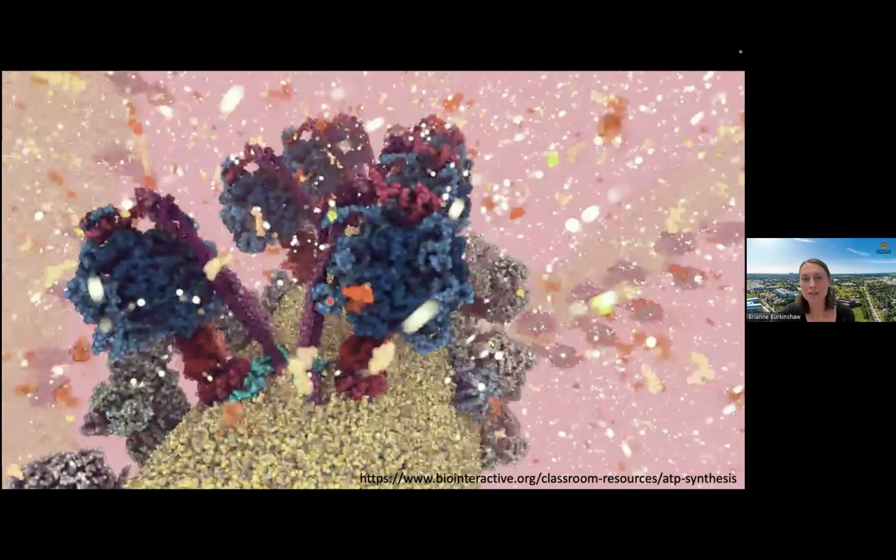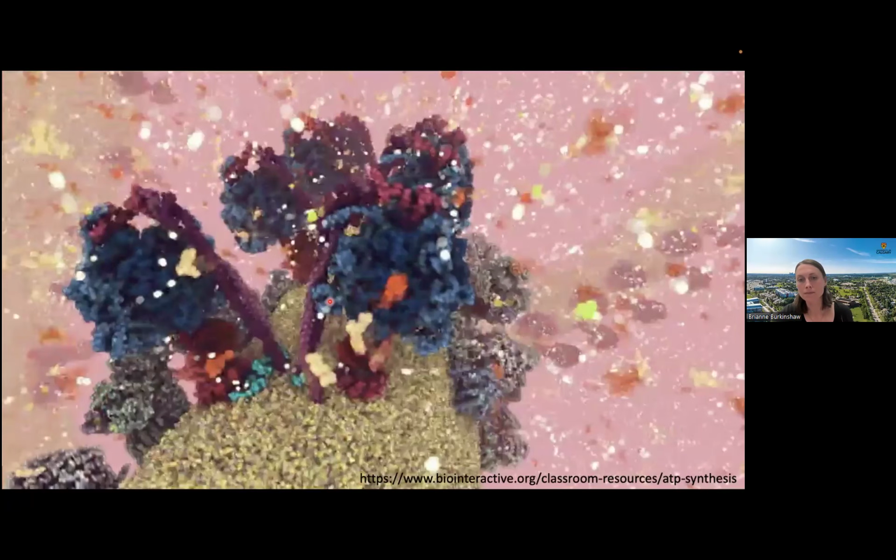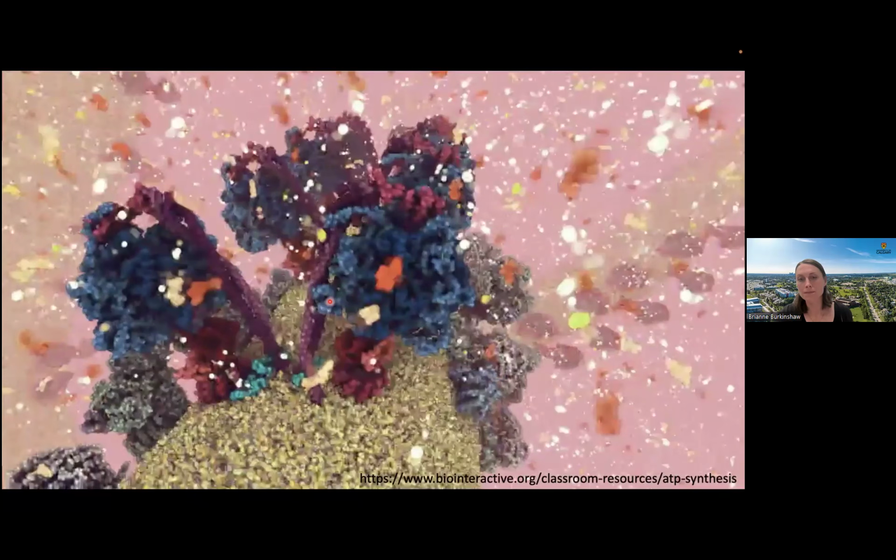ATP drives activity, driving biochemical activities inside your cells, and the key building blocks of DNA and RNA.